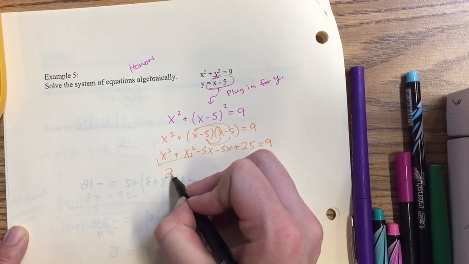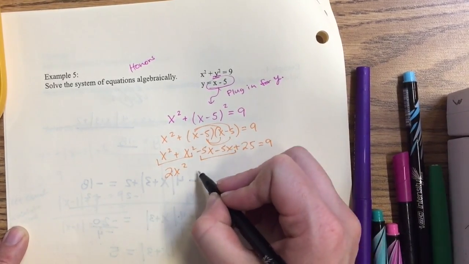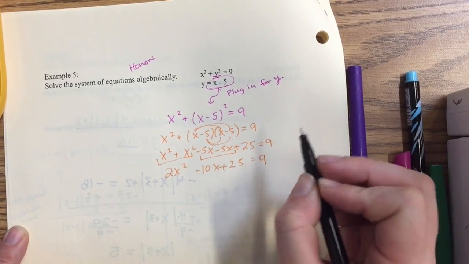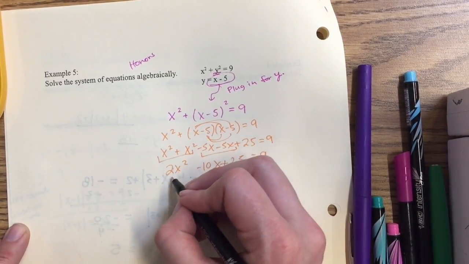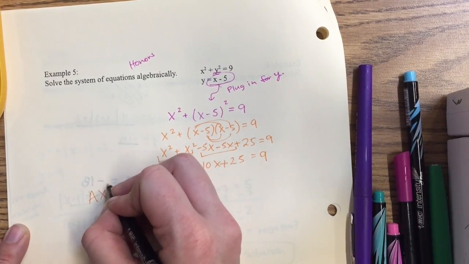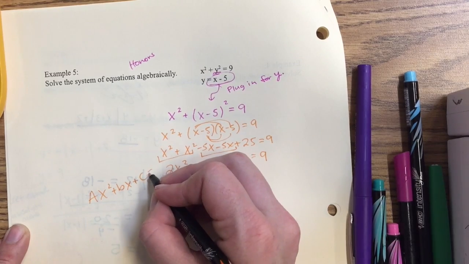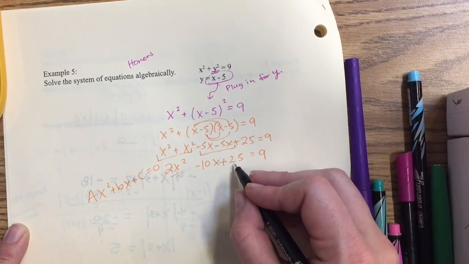Combine like terms, there are 2x squareds. -10x plus 25 equals 9. Because there's an x squared in here, I need it in the form ax squared plus bx plus c equals 0. So that means that 9 needs to be moved over.